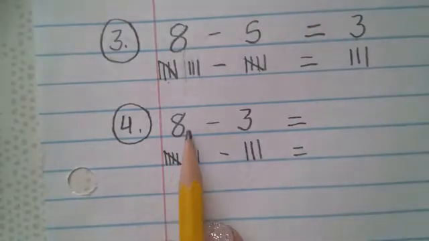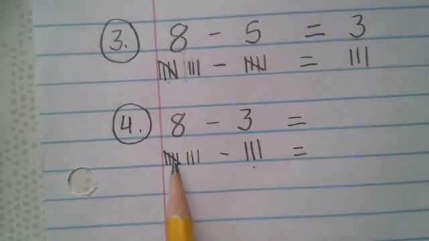6, 7, 8, and we're going to minus 3 tallies. 1, 2, 3. So take a look. If we took 8 minus 3, that image looks like that image. So if we took it away, how many are left? 5, yeah, 5 tallies. Use your hands if you need to.